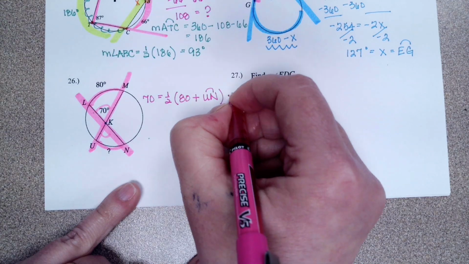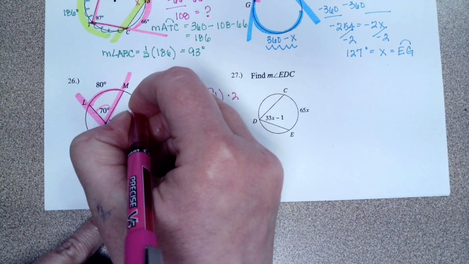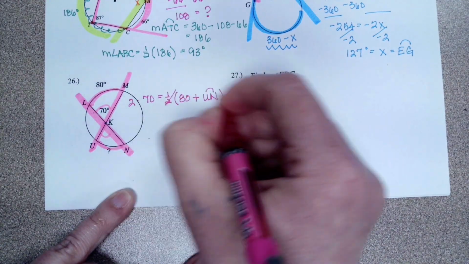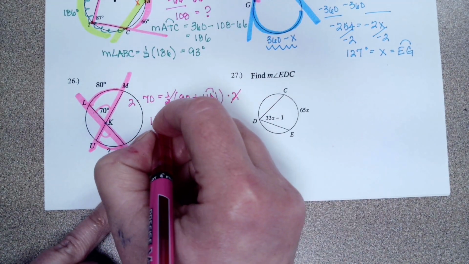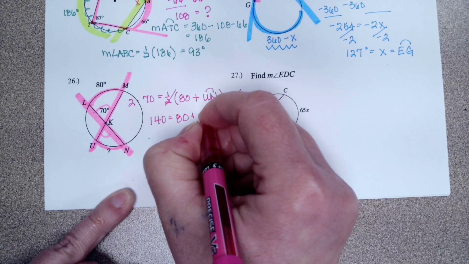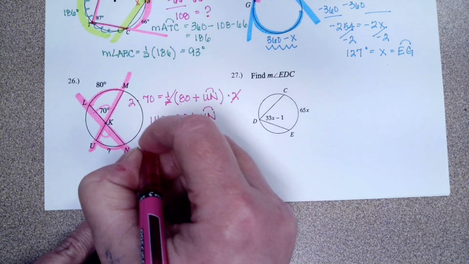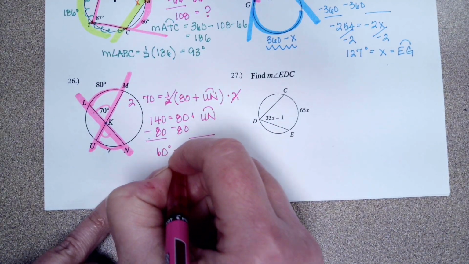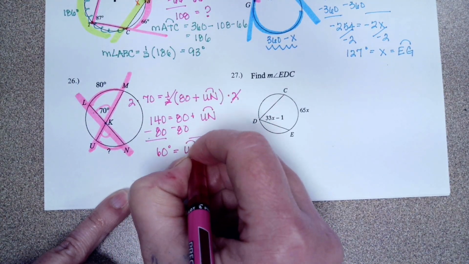Okay, so once again, you can choose to either distribute the 1/2 or go ahead and multiply. I would choose to multiply, that way this is gone. So 140 is going to be equal to 80 plus arc U to N. And then if we get rid of that 80, 60 degrees, that should be my minor arc U to N.